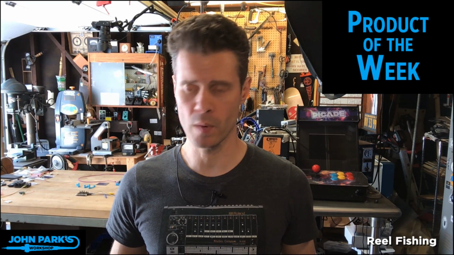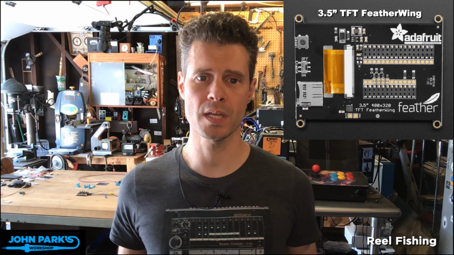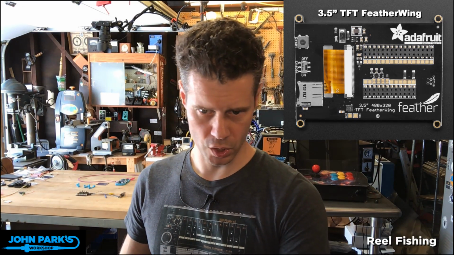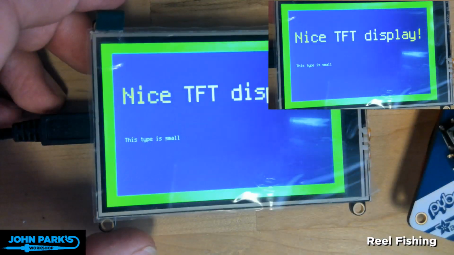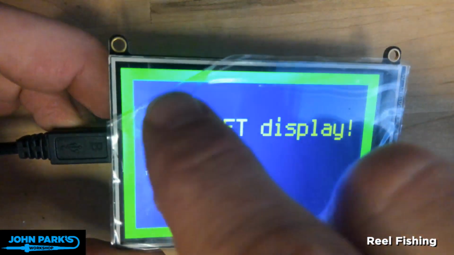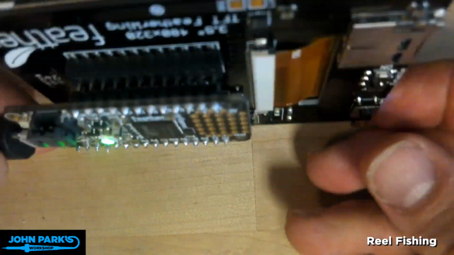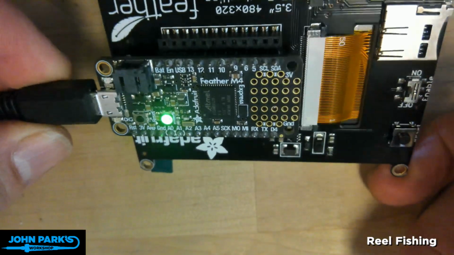And speaking of things that you might want to get in the store with your 10% off, my product of the week pick is this 3.5-inch TFT Featherwing. This thing is really cool. In fact, I'm going to jump over to my overhead and let's go to the big one. There we go. I still have the screen protector wrapper on here. But this is a ginormous TFT that is a feather wing, so you can plug a feather right into it.